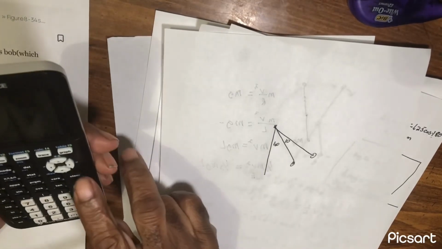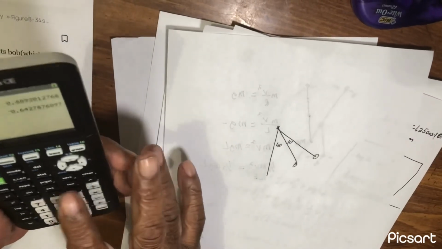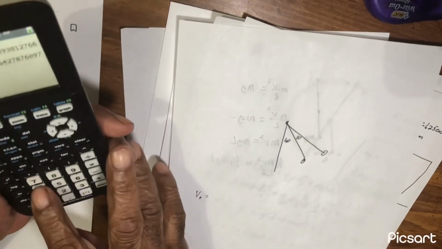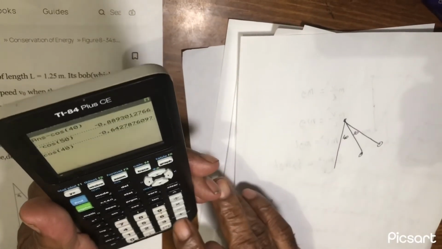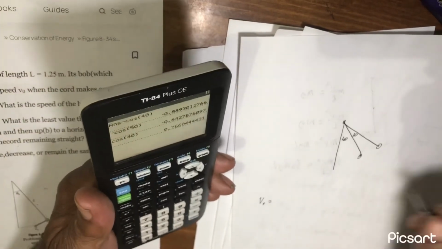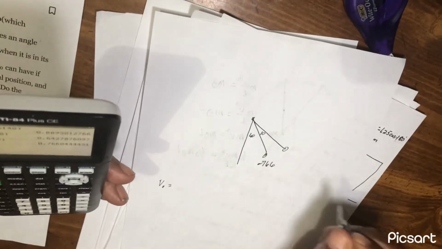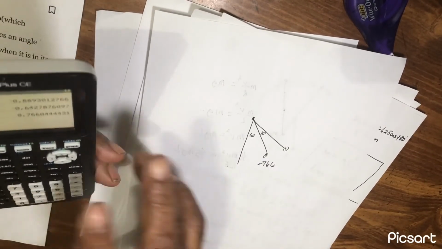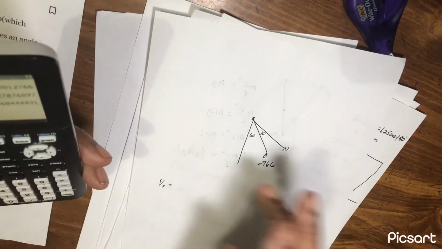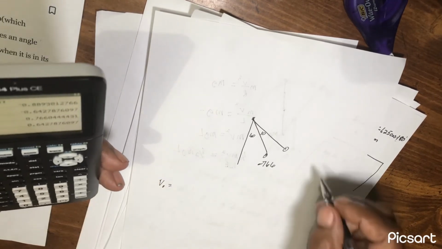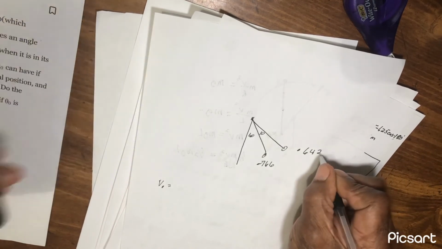So the cosine of 40 degrees is 0.766. The cosine of 50 degrees is 0.642.